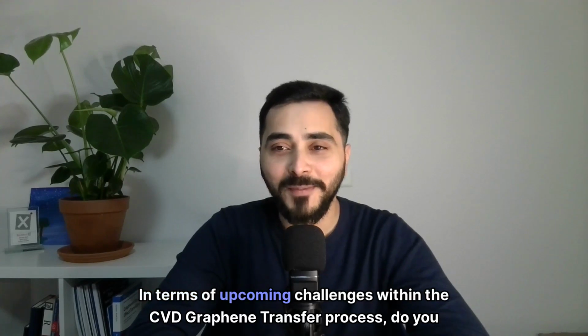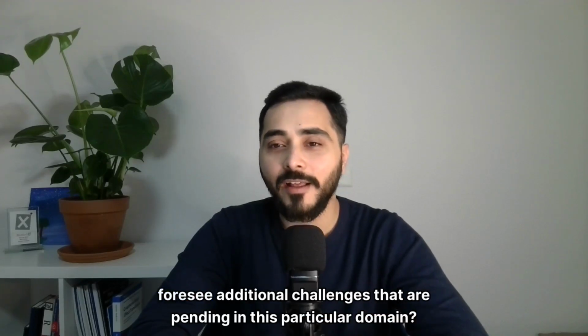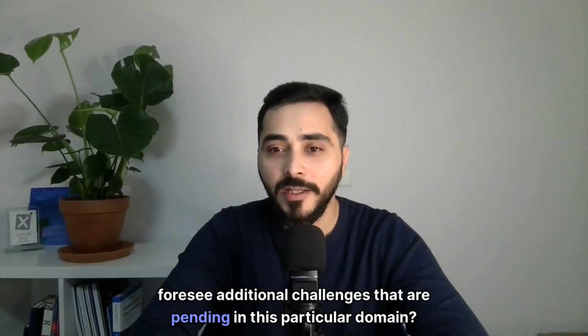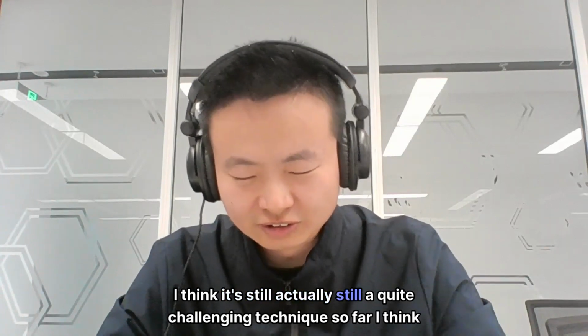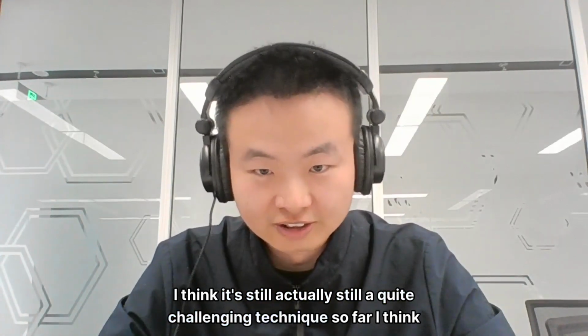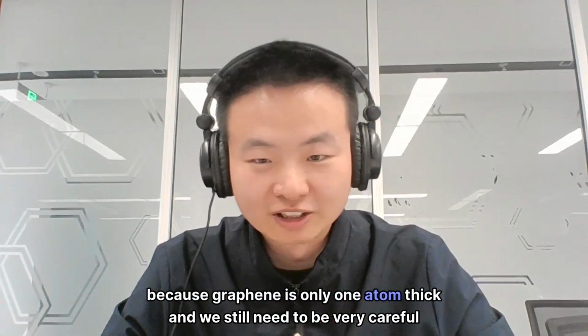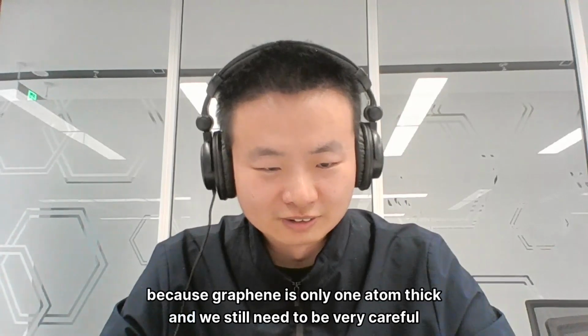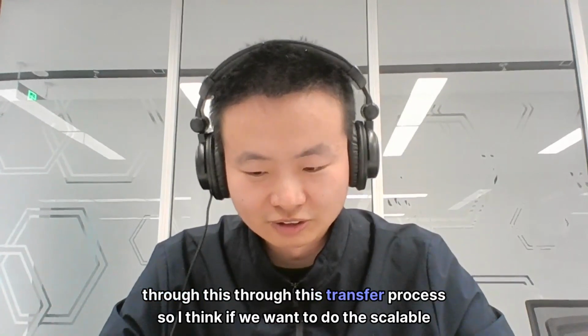In terms of upcoming challenges within the CVD graphene transfer process, do you foresee additional challenges that are pending in this particular domain? I think it's still actually a quite challenging technique so far. Because graphene is only one atom thick, we still need to be very careful through this transfer process.